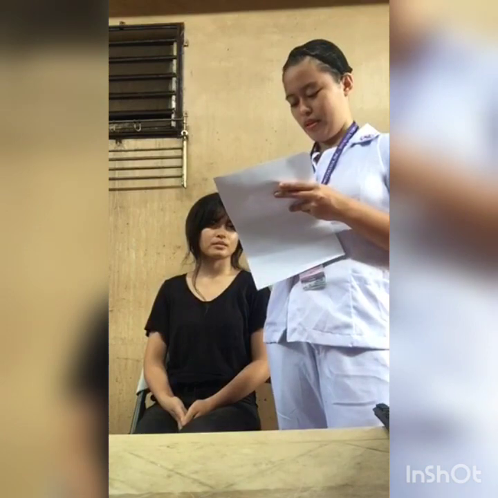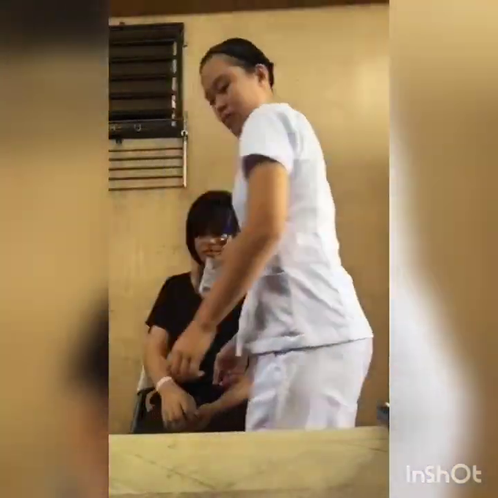The attending physician is... the room number is T. Okay. You use the wristband to know the information of the patient. Biographic data.